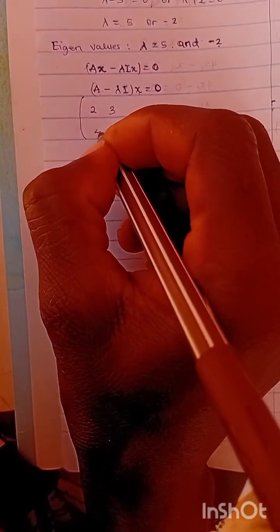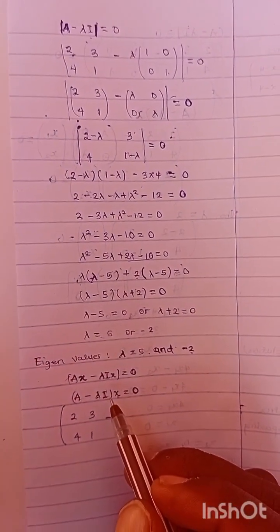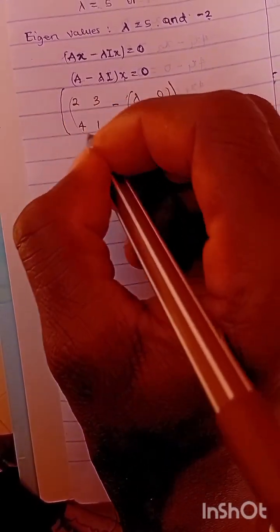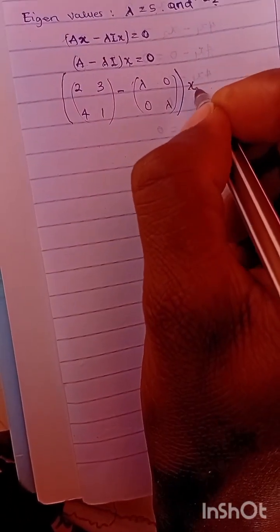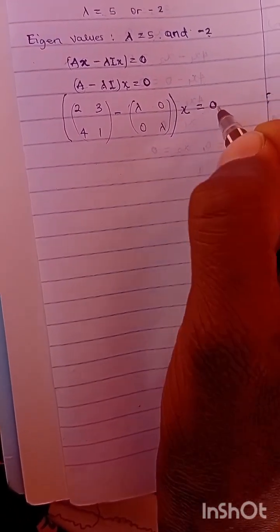So let's substitute. We know the value of A is 2, 3, 4 and 1, and we know the value of lambda already. From here, lambda I was lambda 0, 0 lambda, right? Then remember this is a 2 by 2 matrix, so you have to put that in there. All multiplied by x should give you 0. So from here you get this.